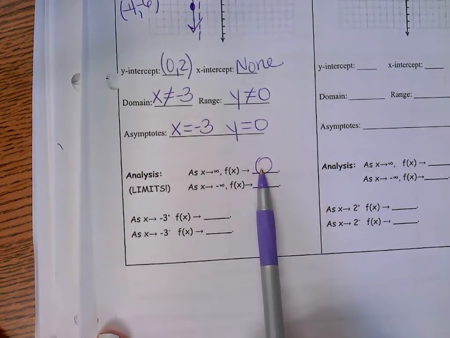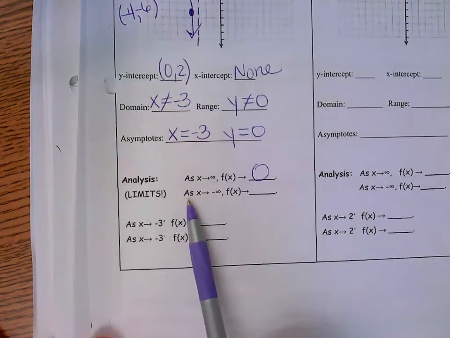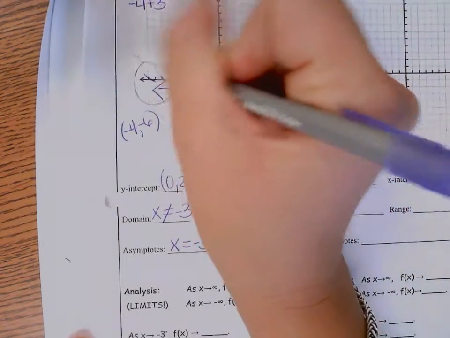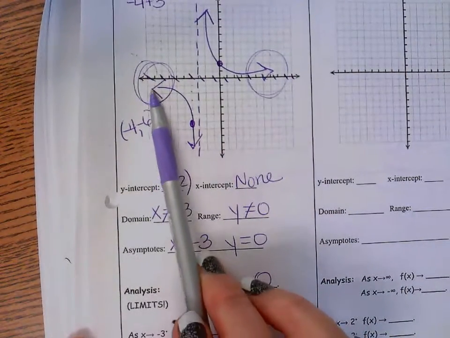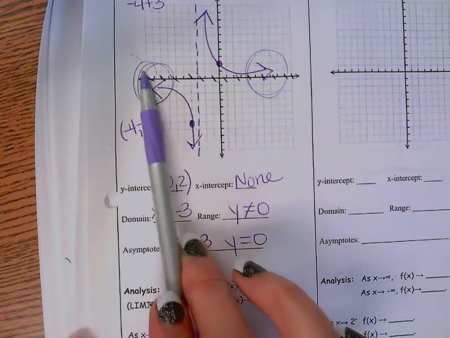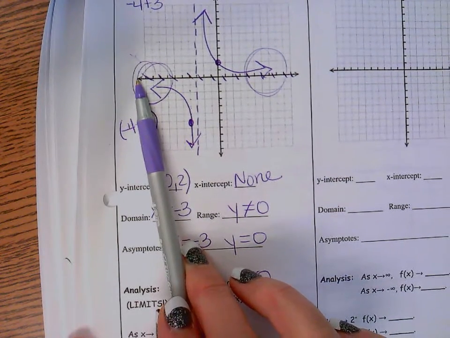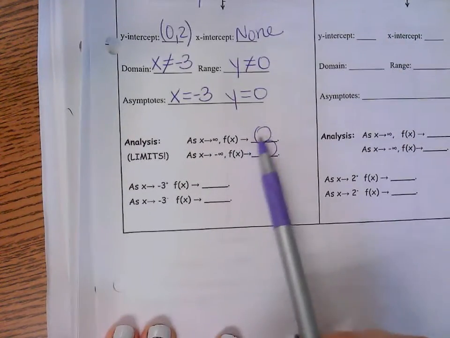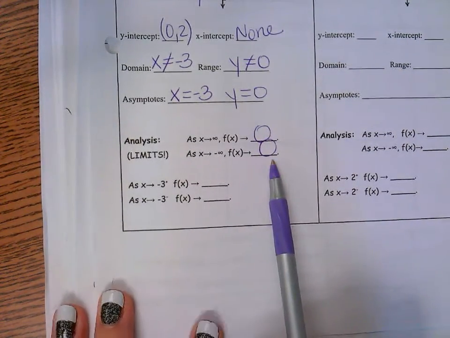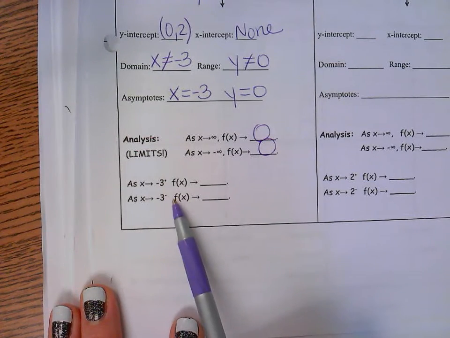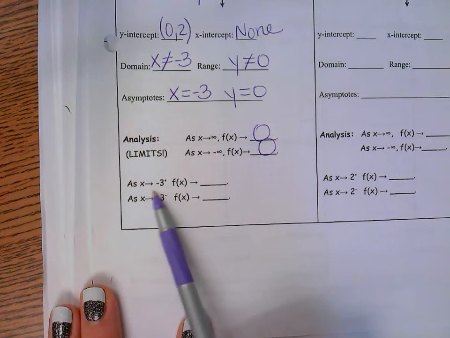Now it's asking you to find the other arrow when x is going to -infinity, which is over here. What's this arrow getting really close to? It's also getting closer to 0, isn't it? Right? So those two ends of the graph are approaching 0. And then it wants you to analyze the graph right at the asymptote. See how the asymptote is -3?